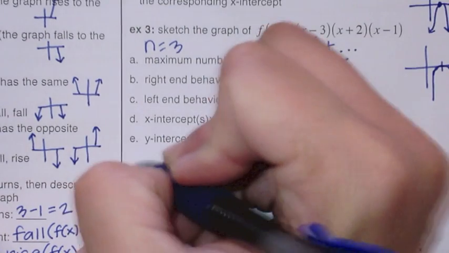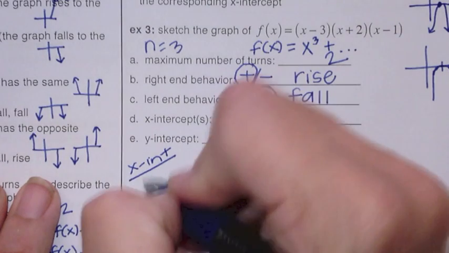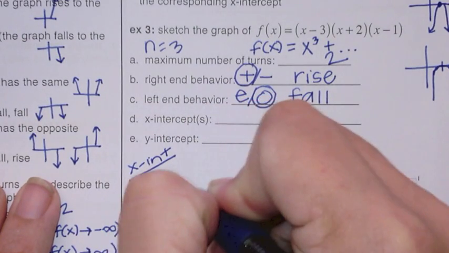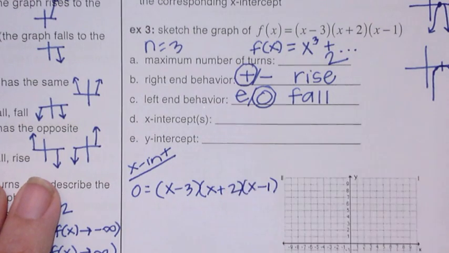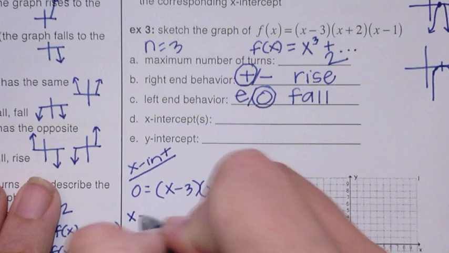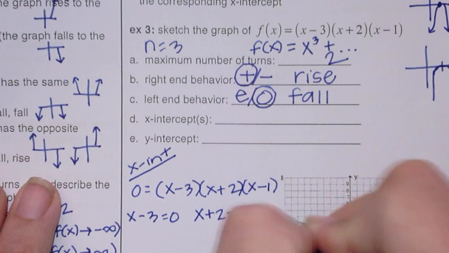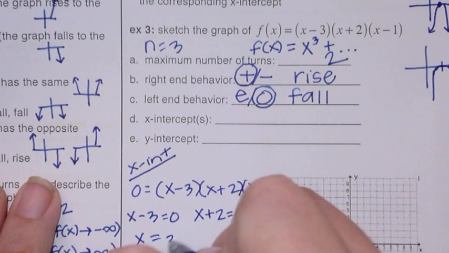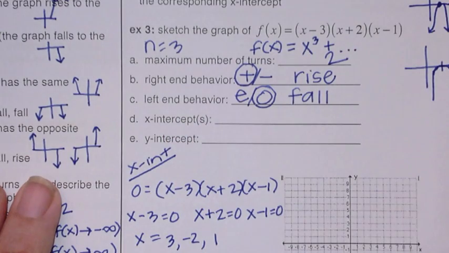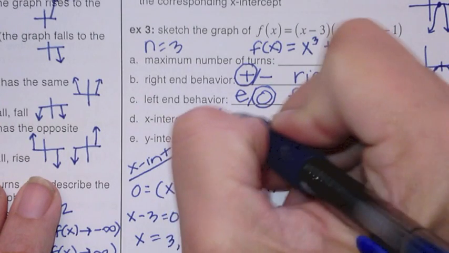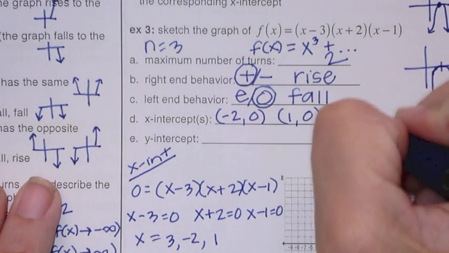To find our x-intercepts, I'm just going to show you the math. We should be pretty familiar with this now, but we set our function equal to 0 because we are not moving up or down. We're trying to figure out where the graph is crossing the x-axis, so the y's need to say 0, and we set each piece equal to 0. A lot of you can do this in your head, and that's fine. And we get x equals 3, negative 2, and 1. So because this one says x-intercepts, we're going to put it in point notation. I prefer to go least to greatest, but it's not a must for you.